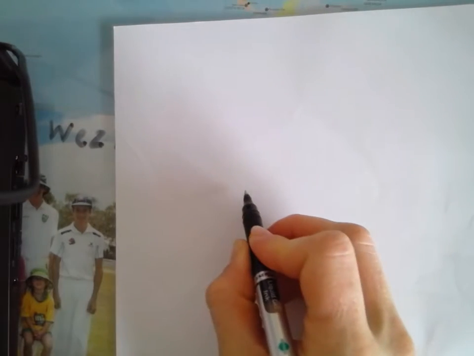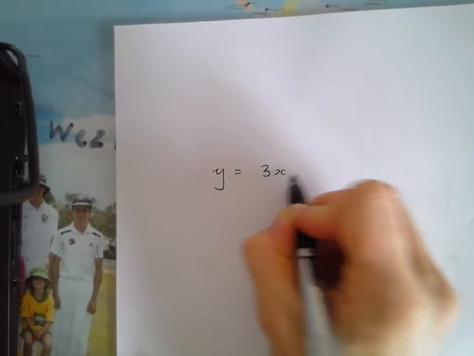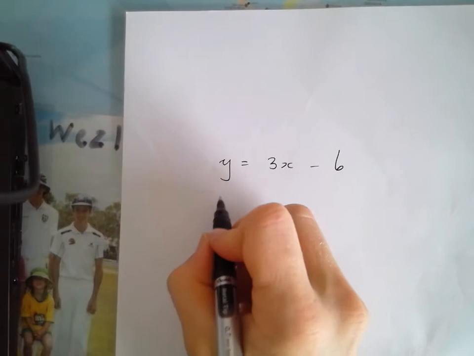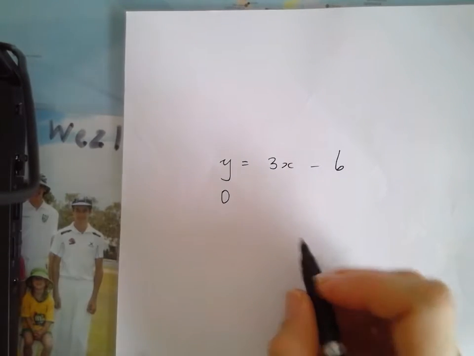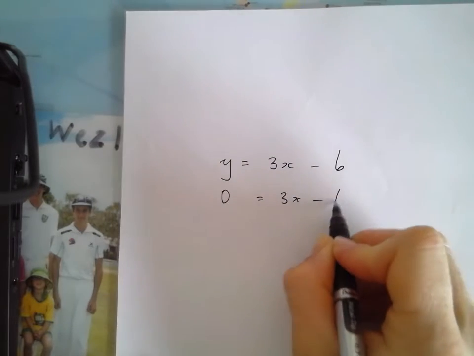Alright, one that I think I can help you with was on the right hand side of your notebook, and you had question A, B and C, and you seem to only have circled question C. So you had y equals 3x take away 6. We set our y as 0, so 0 equals 3x take away 6.